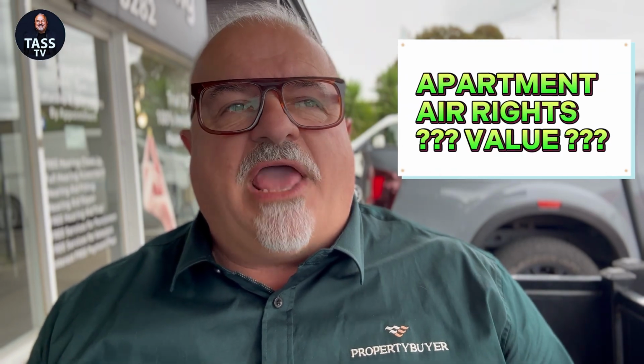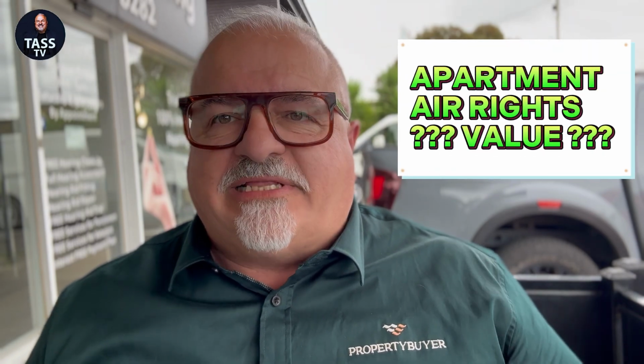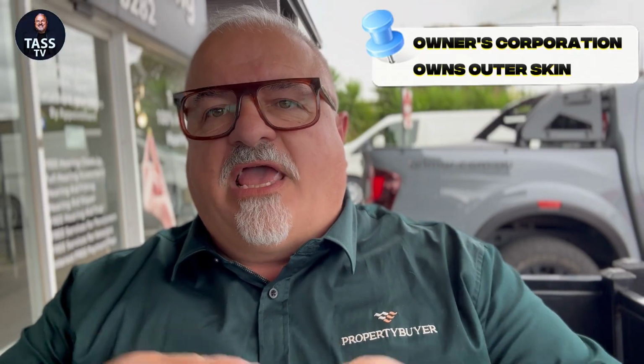But how do you value air rights for a residential apartment that's part of a multi-unit development? Traditionally, with most of these apartment developments or unit developments, the owner's corporation, which controls the common area, has all the air rights, both over the common area and also the outer skin of the building. So generally the outer walls are controlled and owned by the owner's corporation. They control things like signage and the roof of the development.